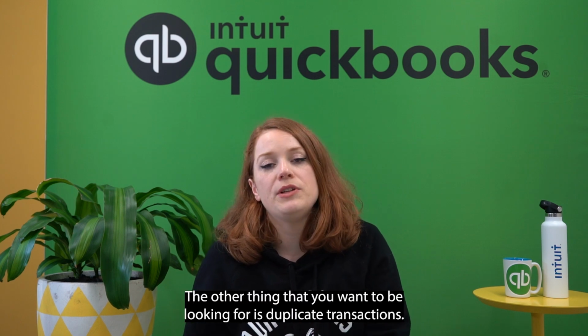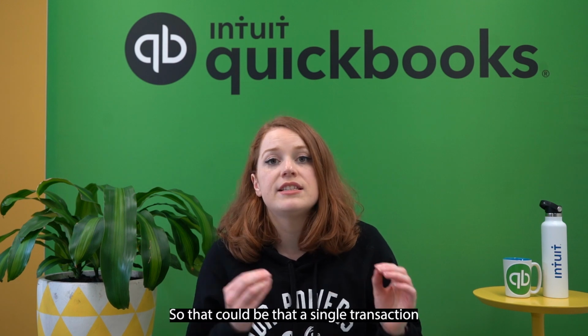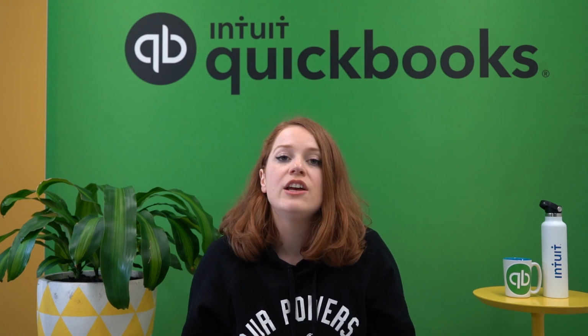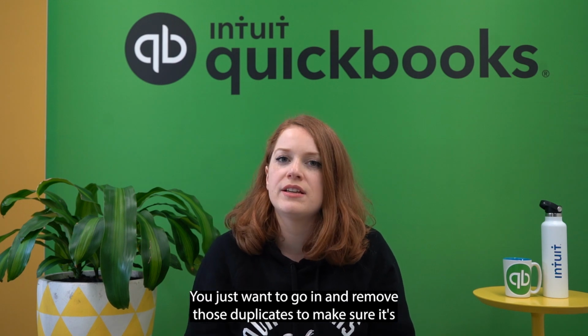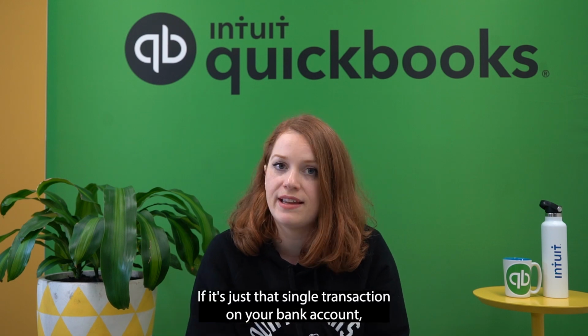The other thing that you want to be looking for is duplicate transactions. So that could be that a single transaction has been added multiple times or twice. You just want to go in and remove those duplicates to make sure it's just that single transaction on your bank account.